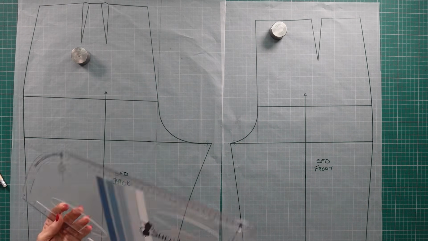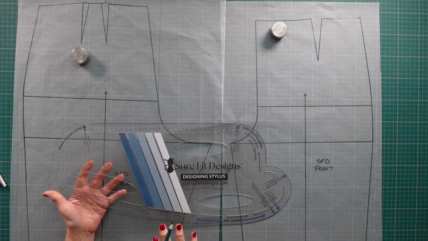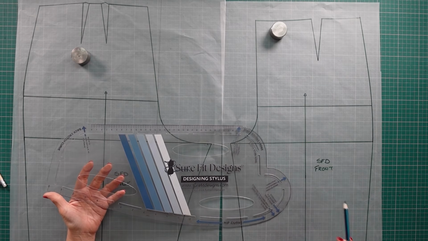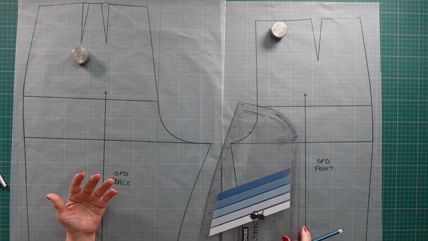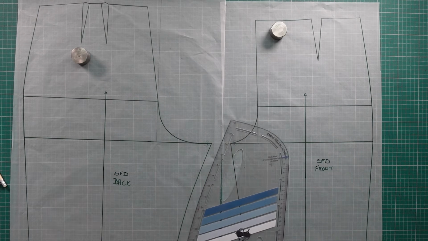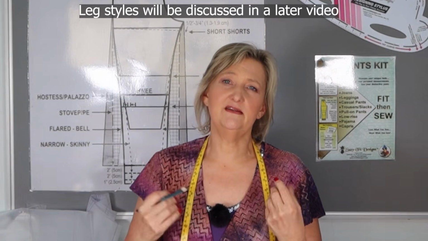Now with my designing stylus, which is our Sure Fit Design ruler that includes all my curves, it's got my back crotch curve, front crotch curve, it's got hip curves in there. I'm going to use this now to just go and correct that inner seam. Now again, I'm taking it back to where I've got more or less my knee level, because I'm just perfecting this crotch extension. I'm not changing the style of the leg. I'm not coming in narrower or anything like that. As I said, below the crotch level, that is going to be the style or the silhouette of the pants that you want to make for yourself.